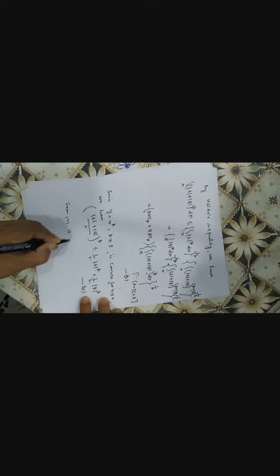From 4 it is clear that if f belongs to LP mu and g belongs to LP mu, then f plus g also belongs to LP. Okay, so you have this one.